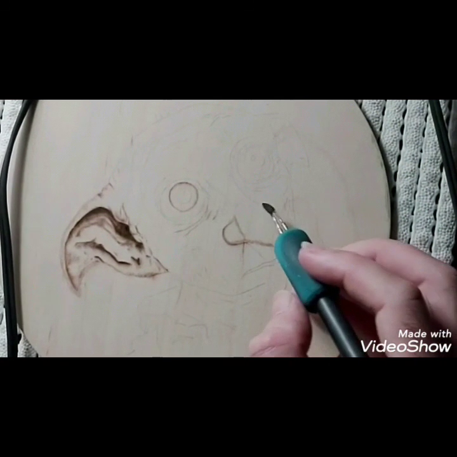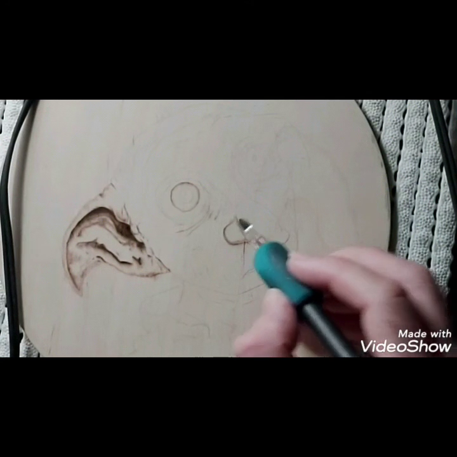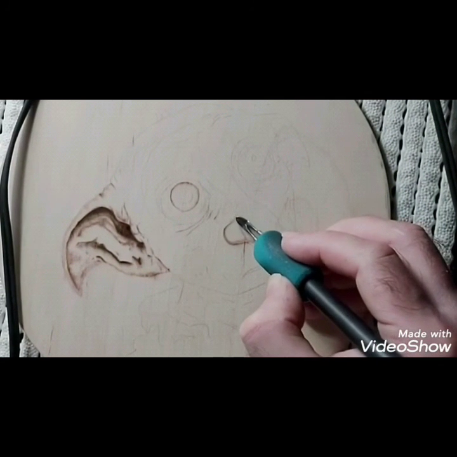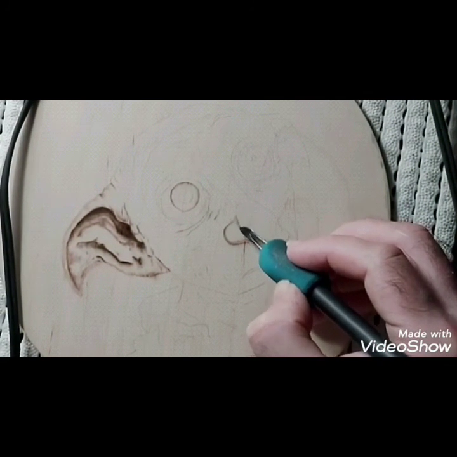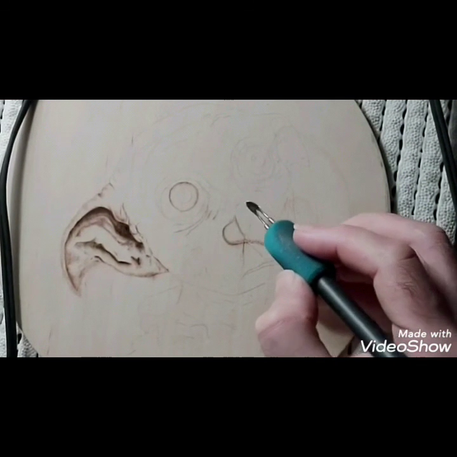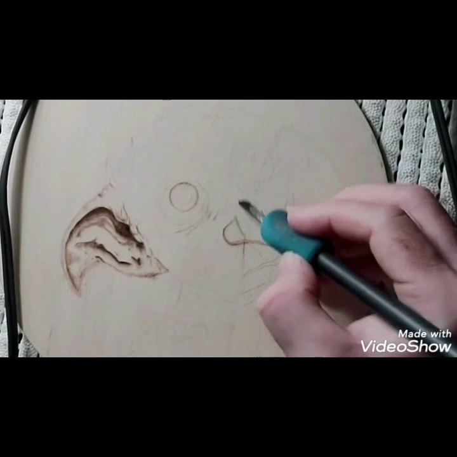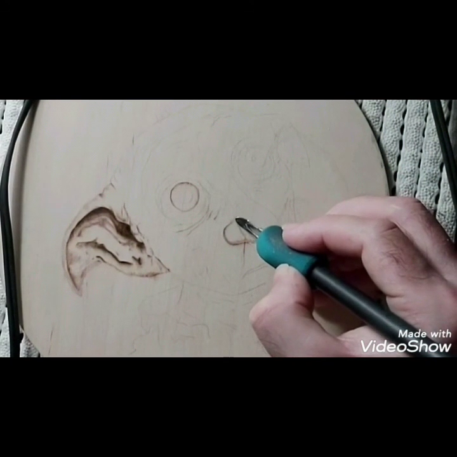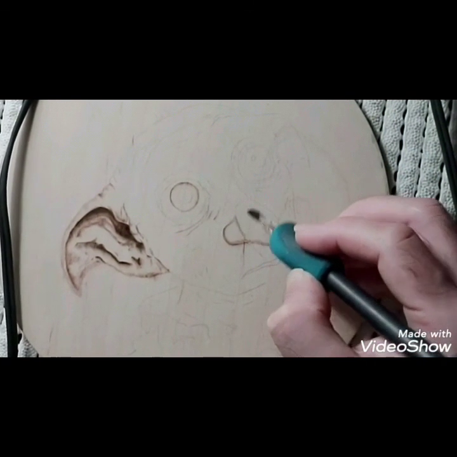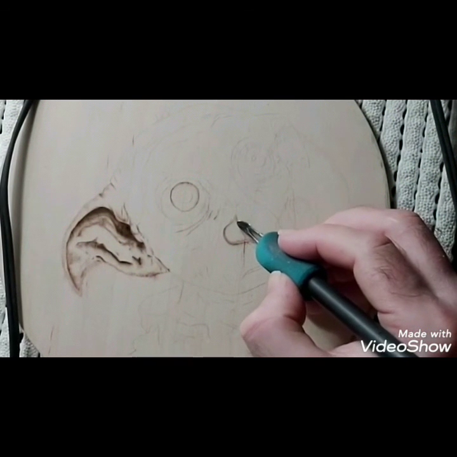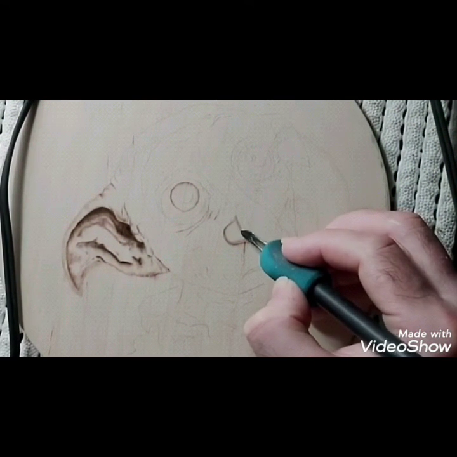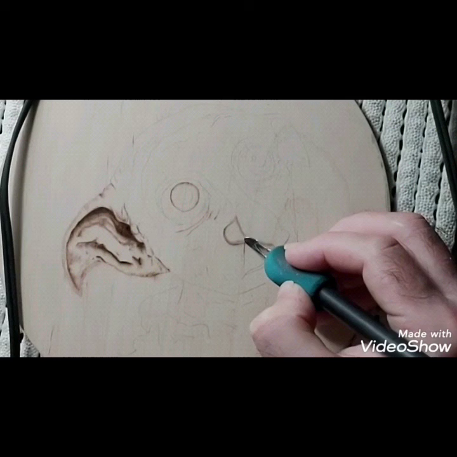It's a pretty cool adventure to burn such a weird shaped nose. I suppose if you can master this shape, then a normal nose would be an absolute doddle for you.